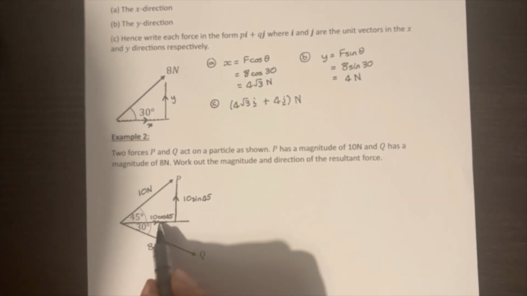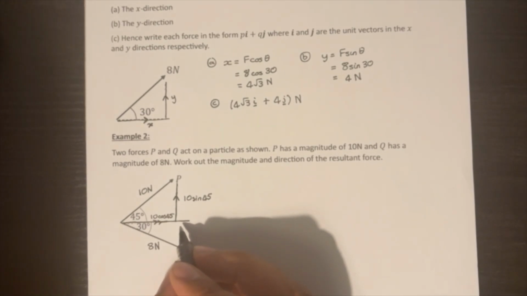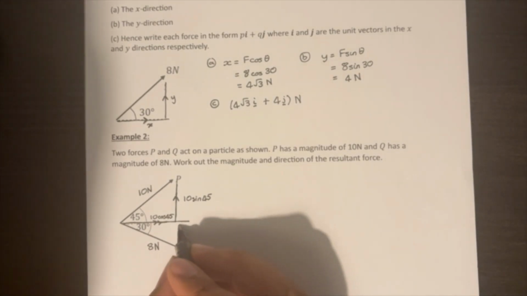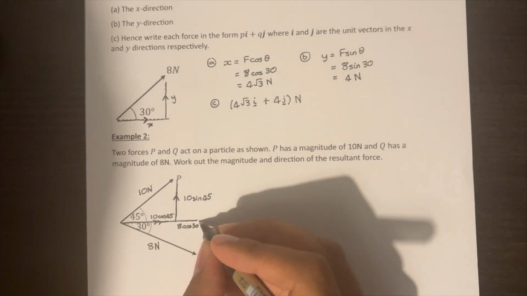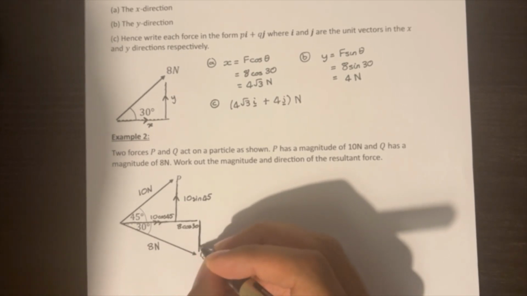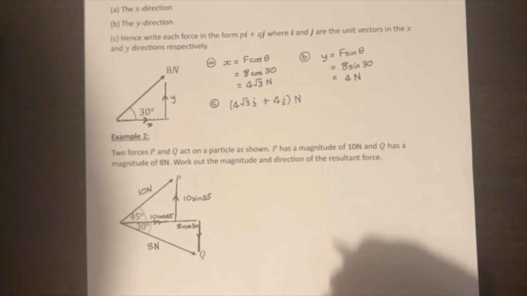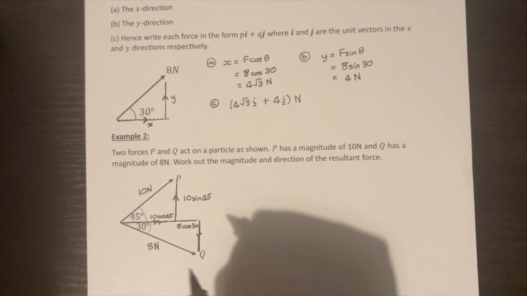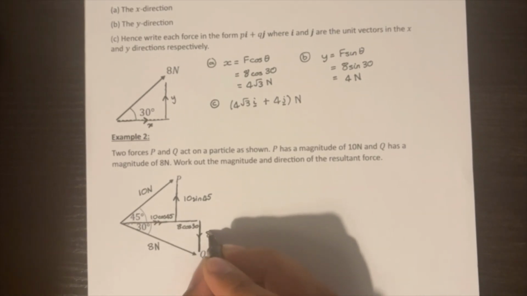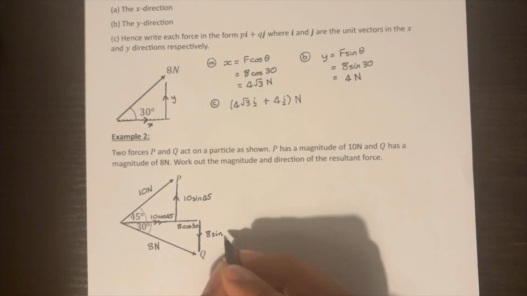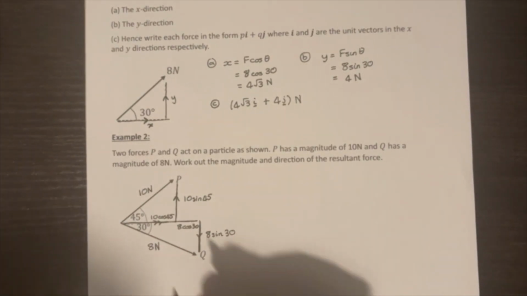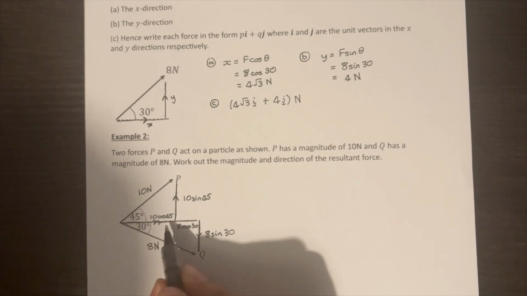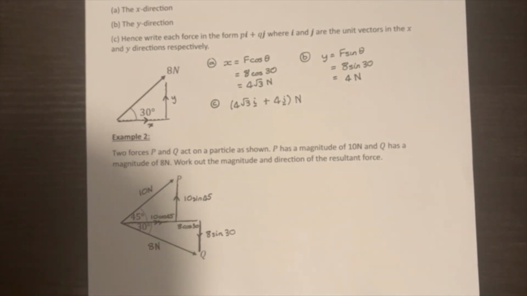So there I have 8 cos 30, and the vertical component this time going down the way is going to be the opposite side, so that is going to be 8 sin 30. So we've got all of our forces resolved into their horizontal and their vertical components.